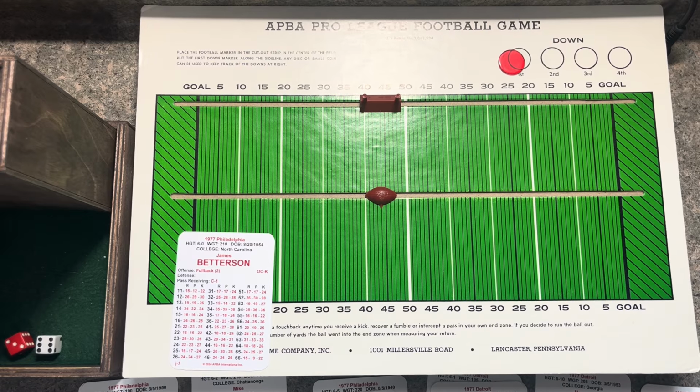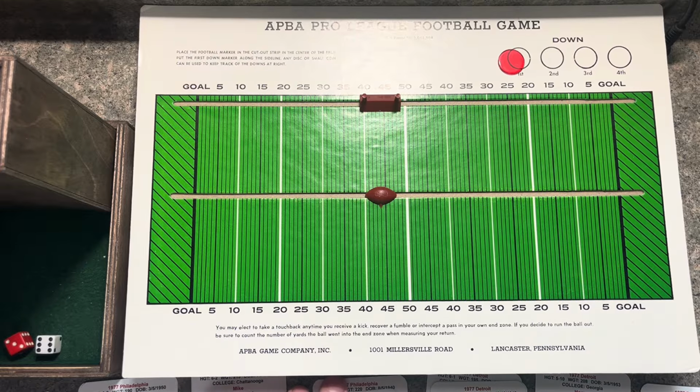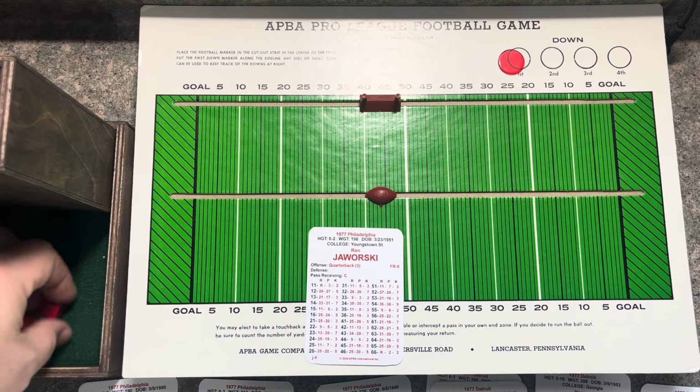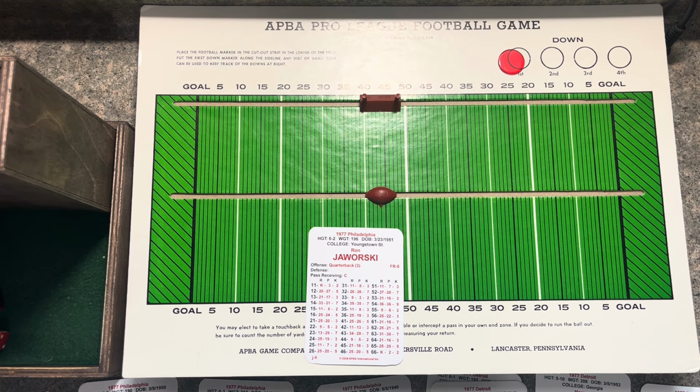And what I like to do, if it's 1st and 5, that's a free play. We're doing a medium pass. Who are we going to intend it for? 32. Medium pass to Charlie Smith. What's the defense going to be in? 22. They're going to be looking for the pass.